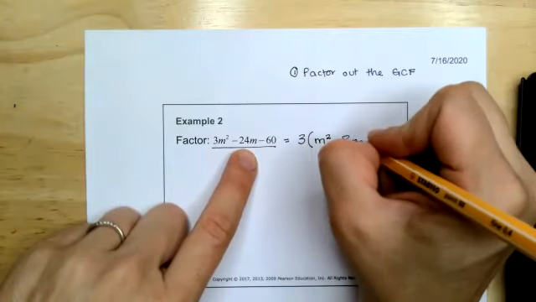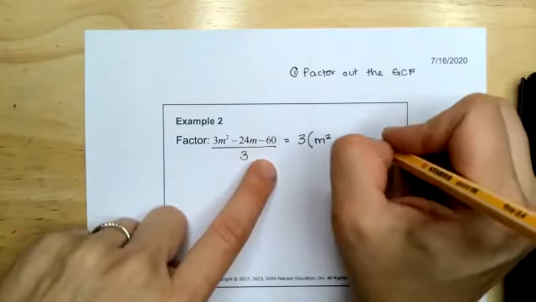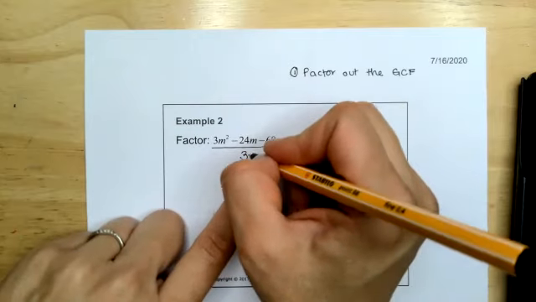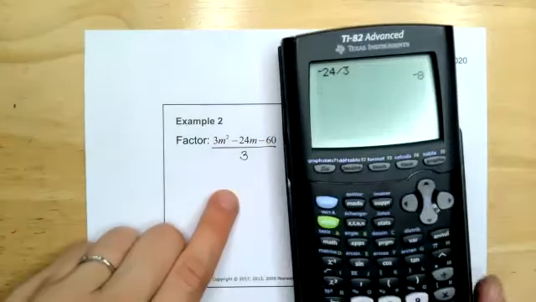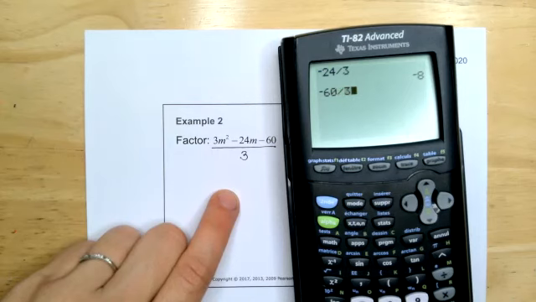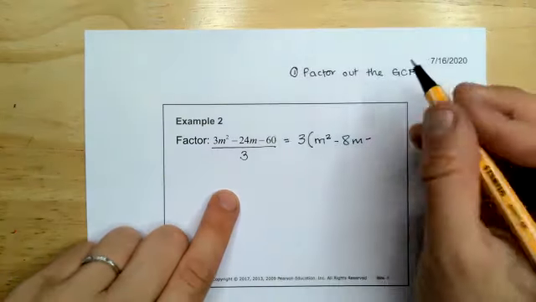Keep that m, because there's no m you're dividing it by. And then 60, because it's a negative divided by a positive, I know it's going to be negative, but what is negative 60 divided by 3? It is a negative 20.